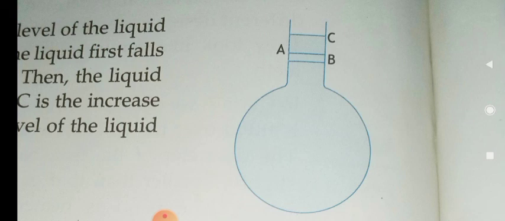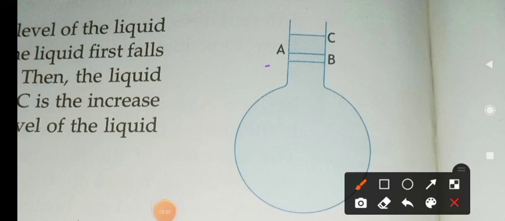Okay. For example, consider a flask as shown in the figure. The initial level of the water in the flask is A. When the flask is heated, the level of the liquid first falls to B. Okay, when you heat, the water level will come down to B. This is because the flask absorbs heat first and expands, so the flask will first expand. Then the liquid gets heated and rises to C.